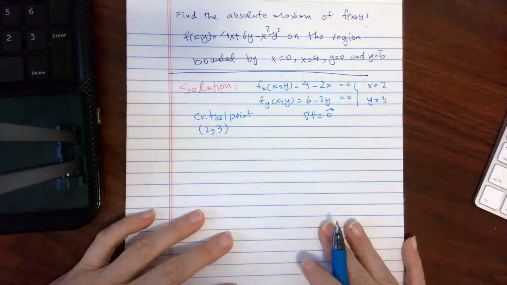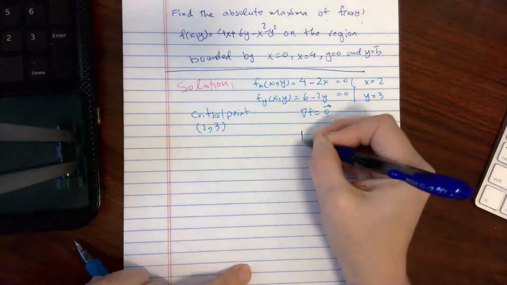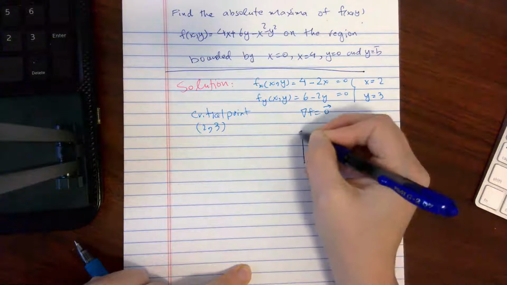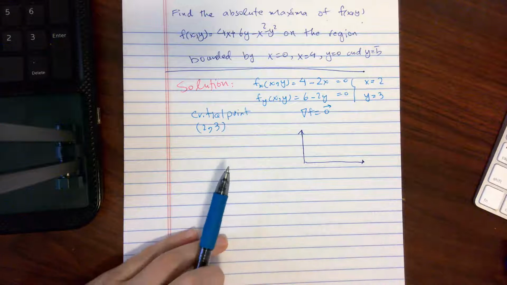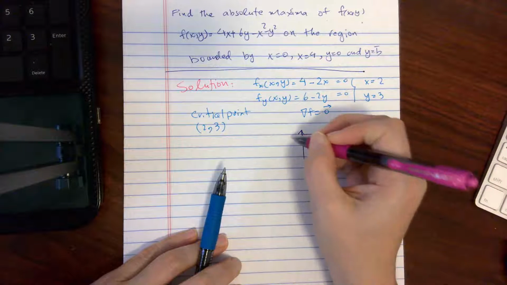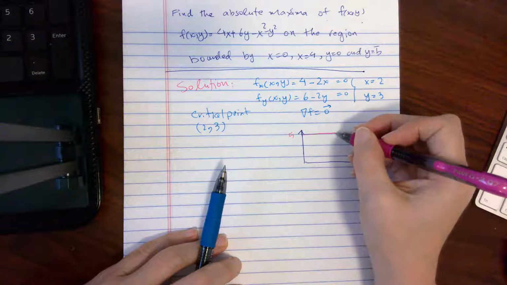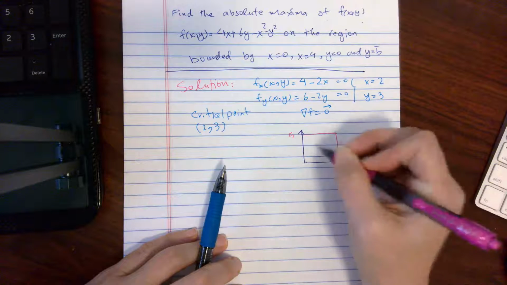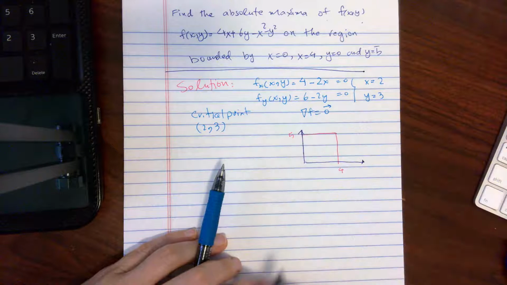Now, because we are on this closed and bounded region, let's draw it. It says y equal to 5, here is 5, x equal to 4, here is 4, x equal to 0, and y equal to 0.